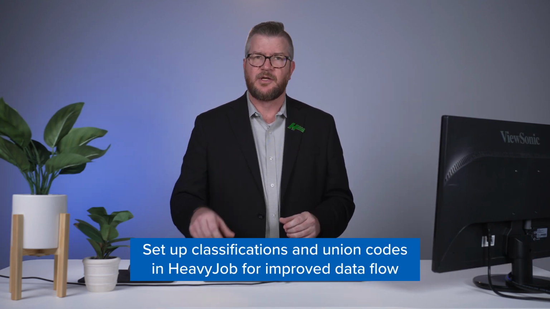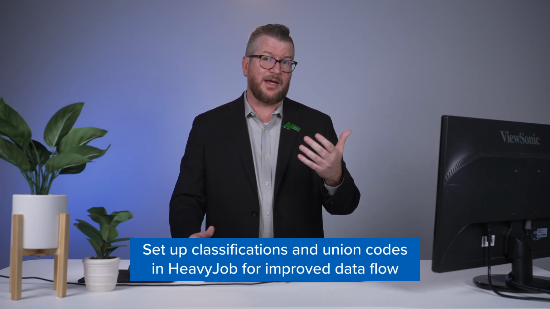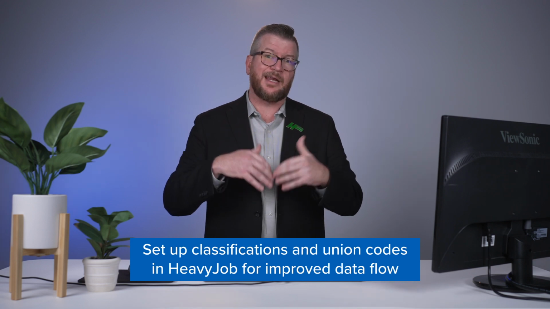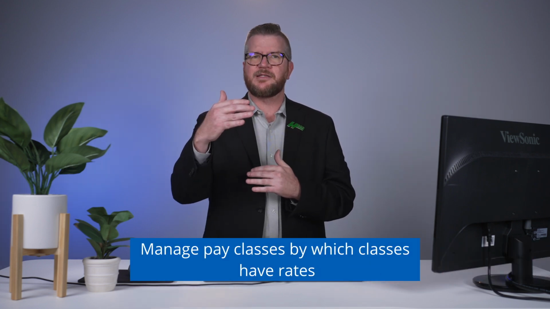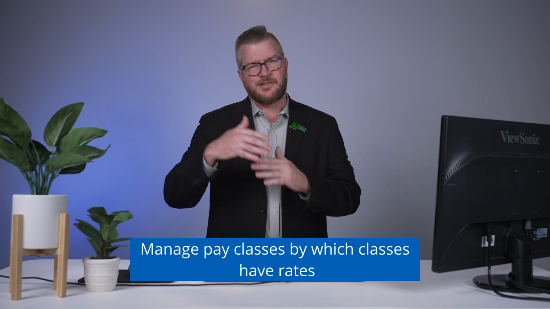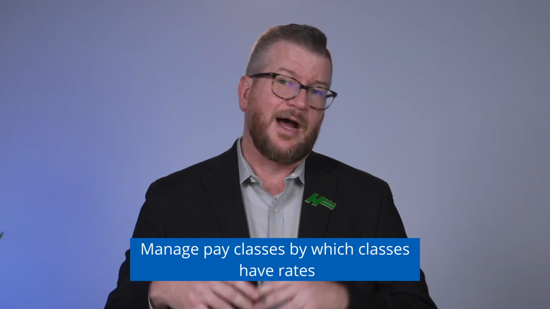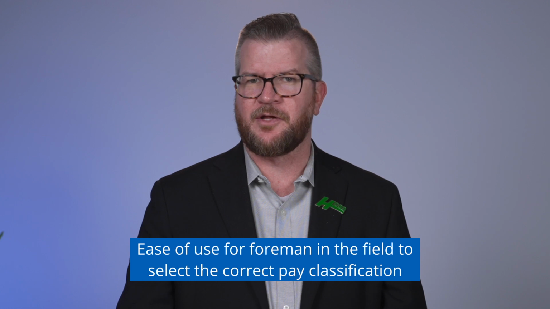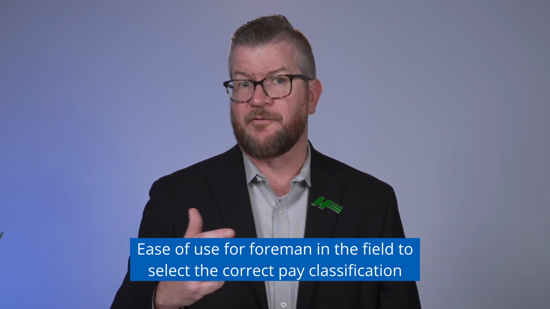So a couple of things that we went over there. One, how do we set up our classifications and our union codes? Very easily I can do that with my different fields in the system, depending on how I need that information to flow in and out of HeavyJob to and from my accounting system. Secondarily, if I have a list of many pay classes and some of those are used on one job and some are not used on the other, I manage that with which ones have rates on those rate sets. And then we could easily see, as that rate was entered and refreshed on the iPad, how quick and easy it was for the foreman to select that pay classification.